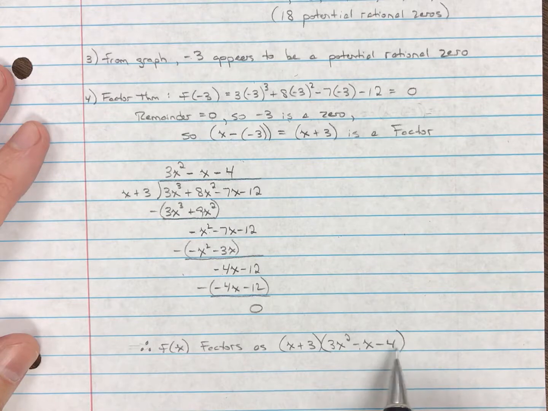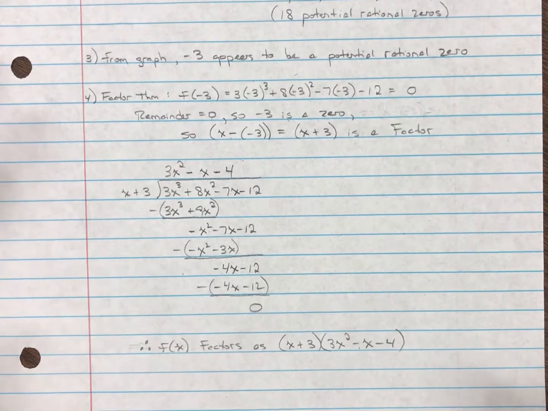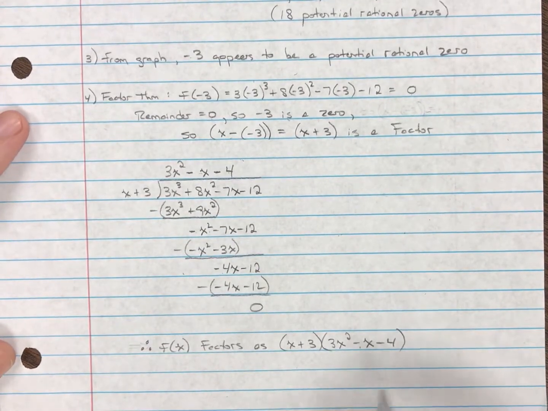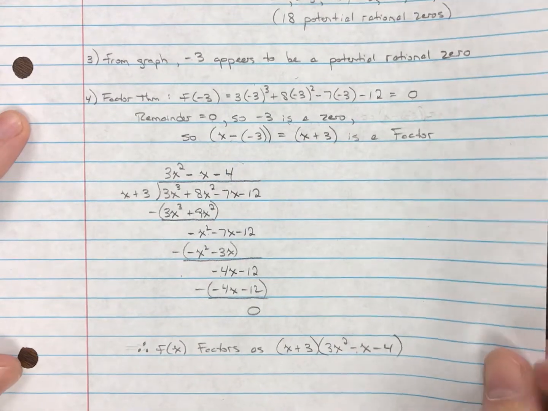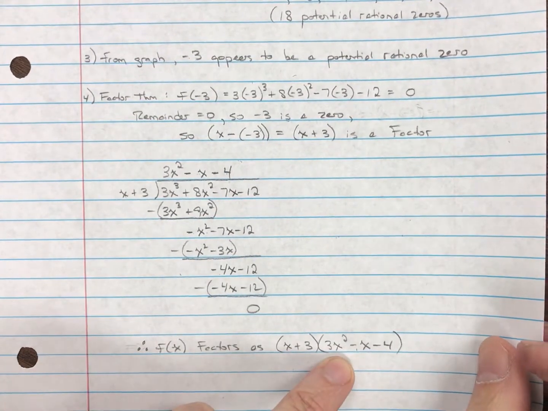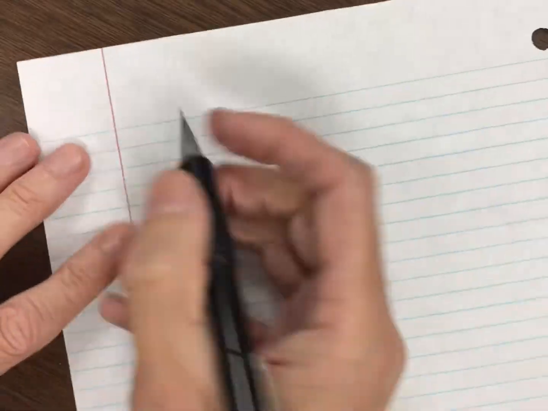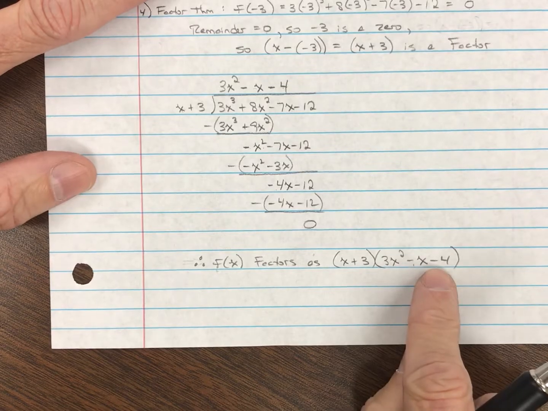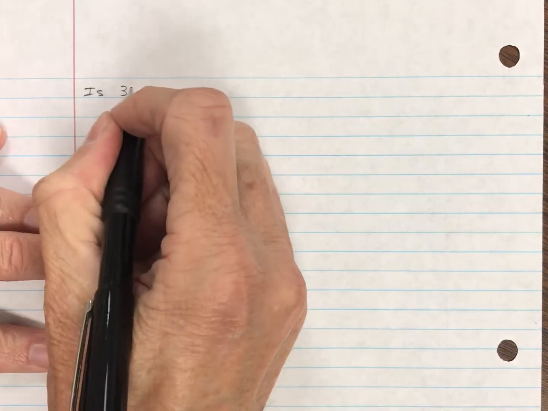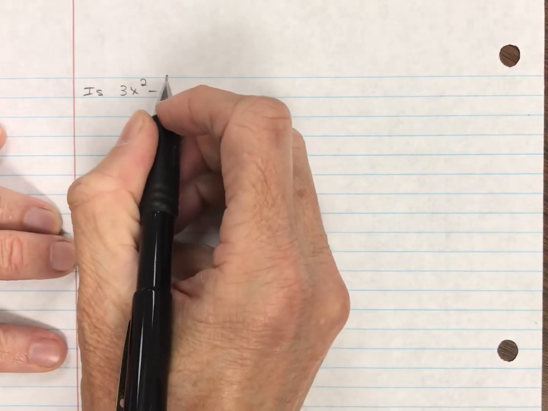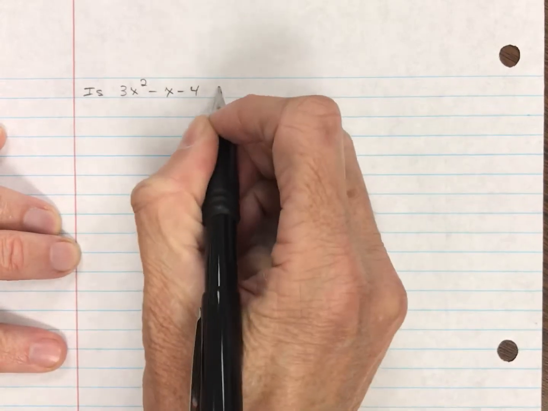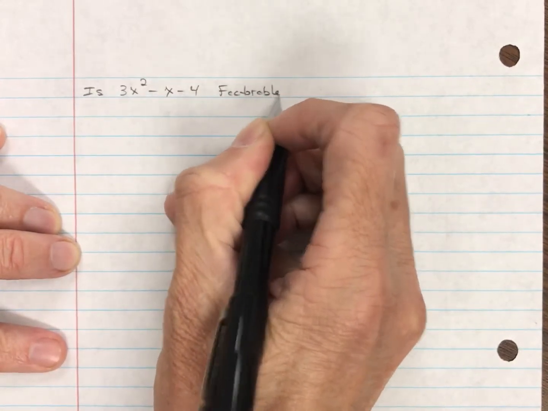So what x solves this? Well, the quadratic formula comes into play here. I'm going to need another piece of paper, so I'm going to turn this over, and we're going to look at 3x squared minus x minus 4. We have to see if this is factorable. Is 3x squared minus x minus 4 factorable? Well, let's go to the quadratic formula.